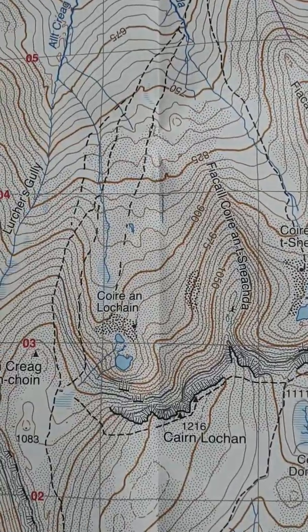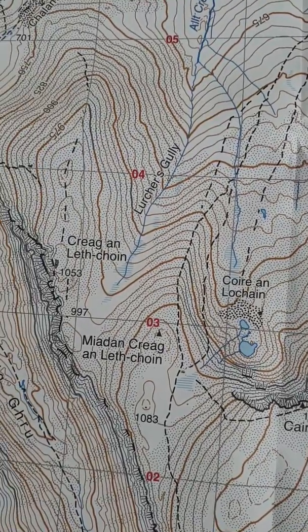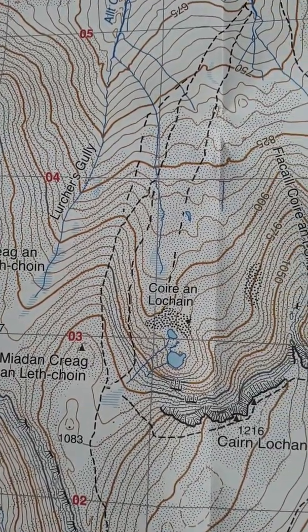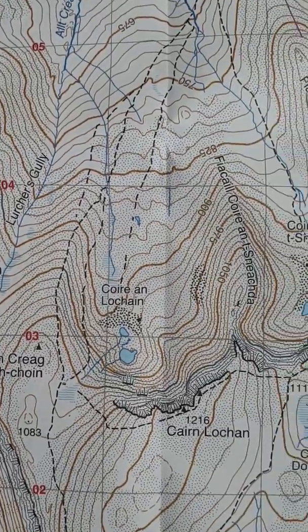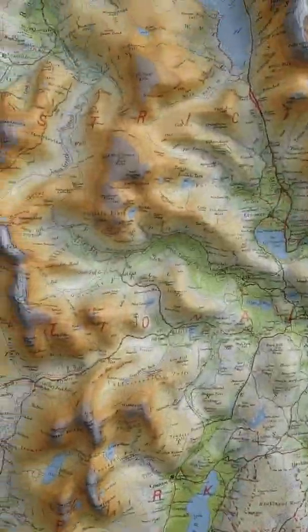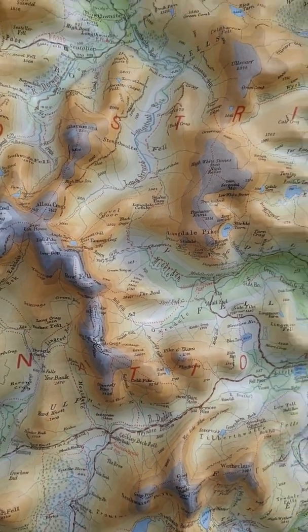So what I'd like you to do, on your map, is to look at some of these features and see if you can work out the shape, work out whether it's going uphill, work out whether it's going downhill. And I'm going to do another video with a bit more information about contours, but that's just to get you going.